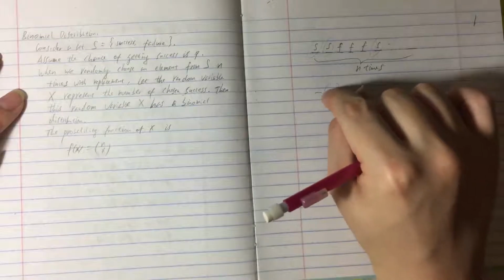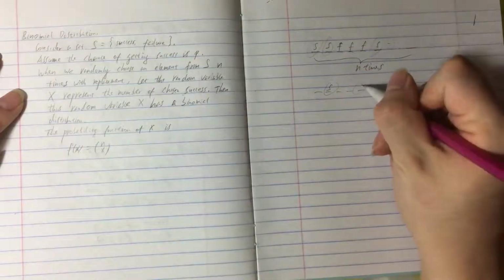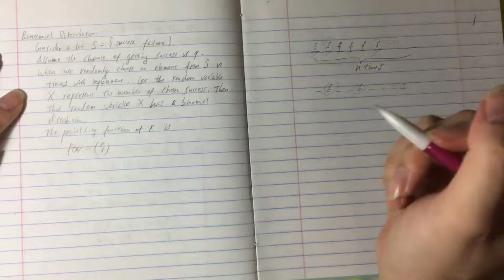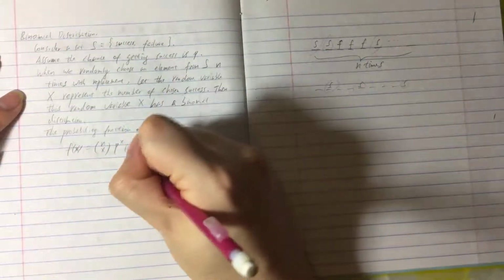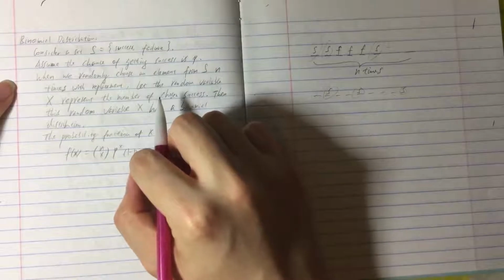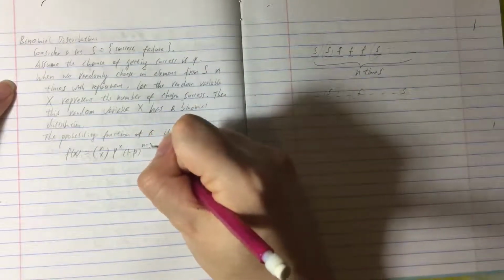Then for those positions, the chance of getting success is p, and we get success x times. The chance of getting failure is 1 minus p, since if we don't get success, we get failure. And we get failures n minus x times.